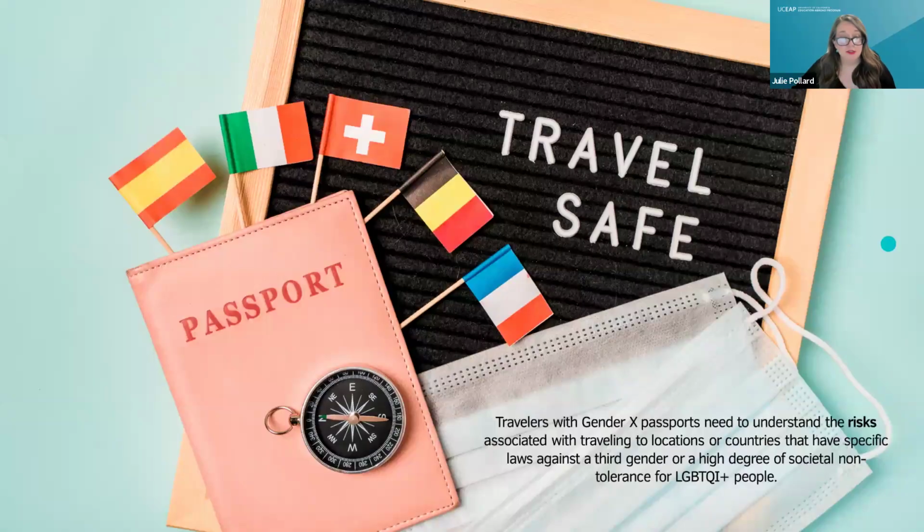In addition to researching your program country, it is important to research any country you plan to visit before you book any non-refundable travel. If a country has any laws criminalizing same-sex relations or non-traditional genders, an X passport holder may not be able to enter or may face extremely high risks to your safety and security.